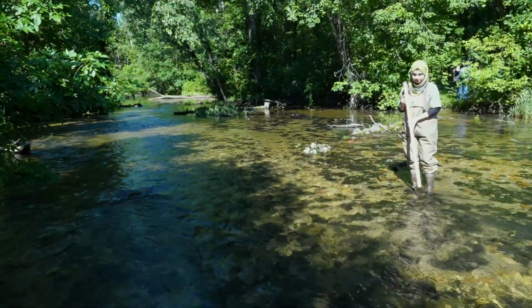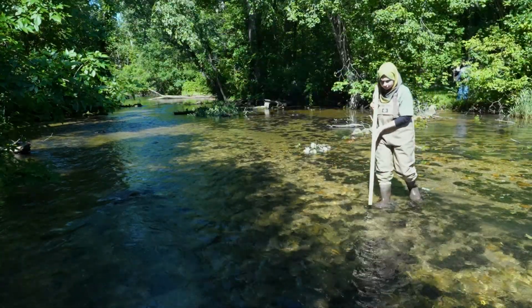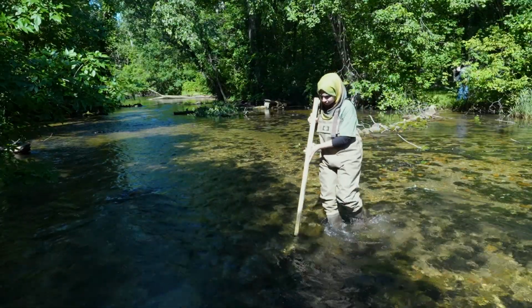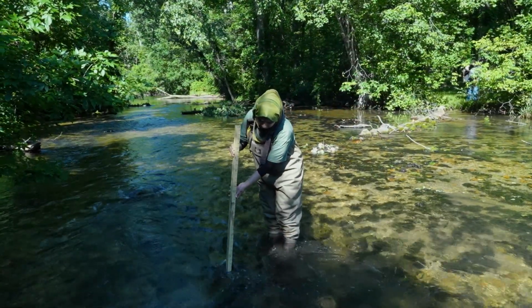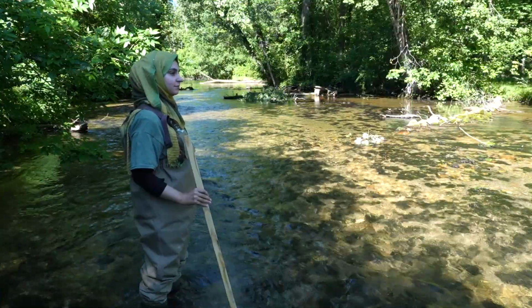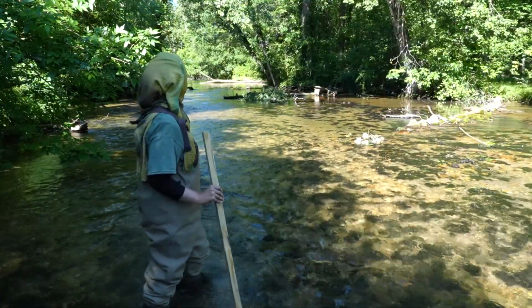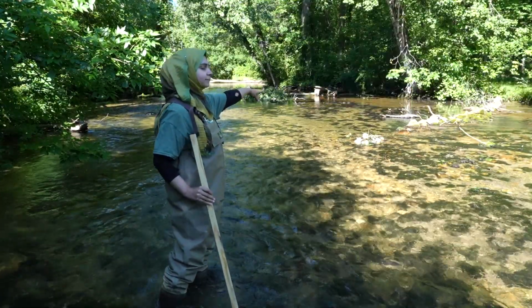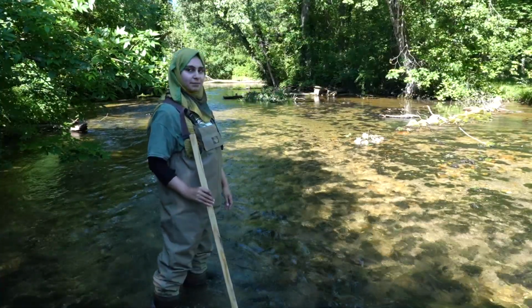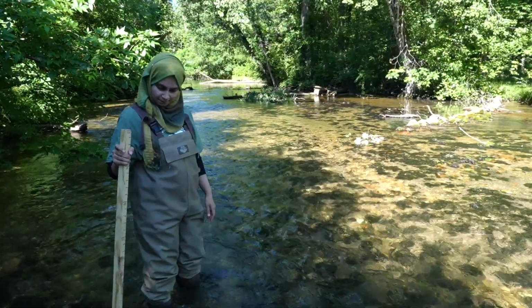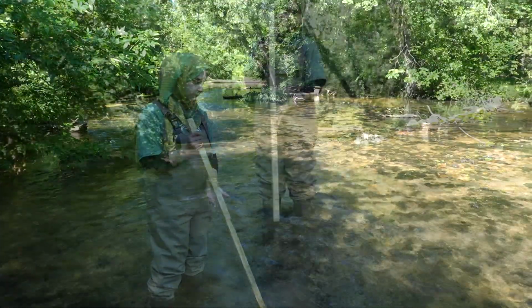Next, choose a spot in the stream that you can clearly identify and return to. Make sure your location is covered in water even during low flow conditions. Find some reference points like rocks, trees, or other landmarks that will help you return to this spot in the future. It is important to return to the same location every month so that the measurements are standardized.